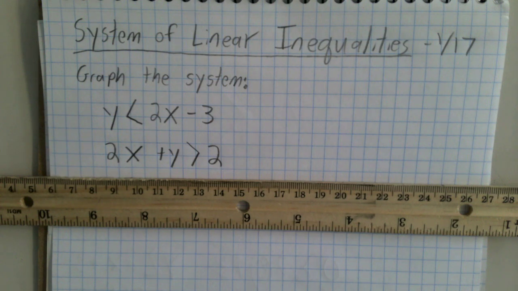Now we are bringing in another inequality, meaning we have a system. And thinking back to systems of equations that we did at the end of last semester and a little bit this semester, we were looking for an x comma y, one solution that satisfies both of those equations. Now we're looking for solutions that satisfy both of these inequalities. So that's what we're going to do. We're going to graph it and we're going to see all of the potential solutions for this system of inequalities.